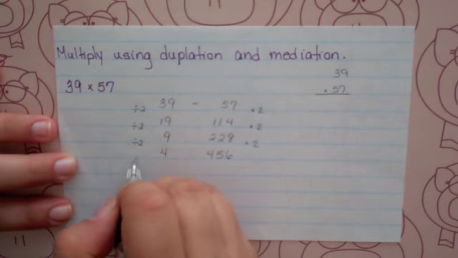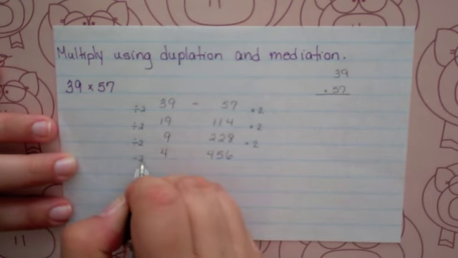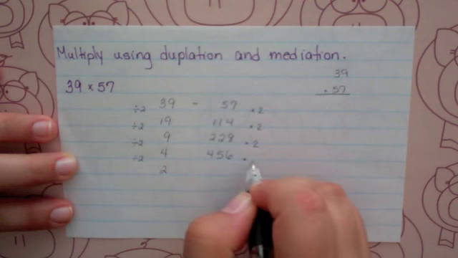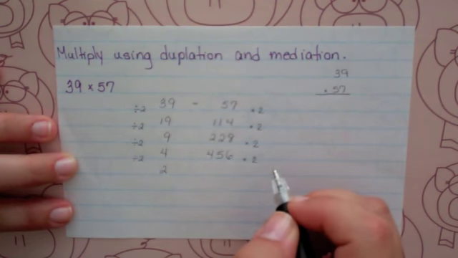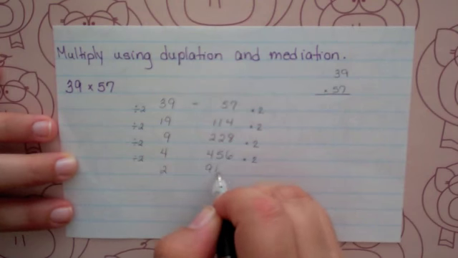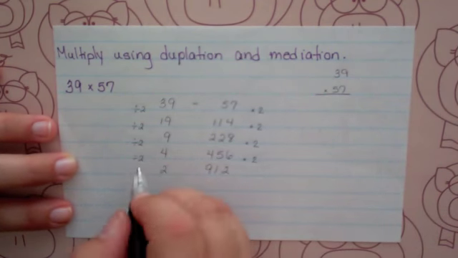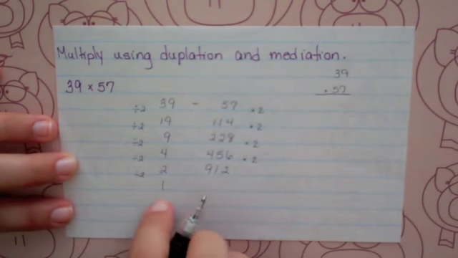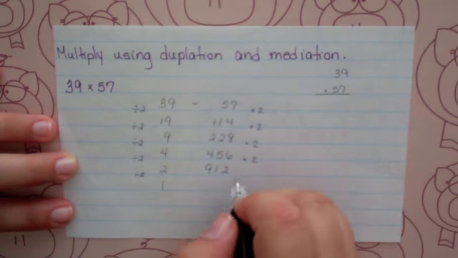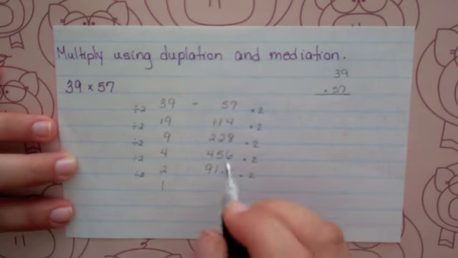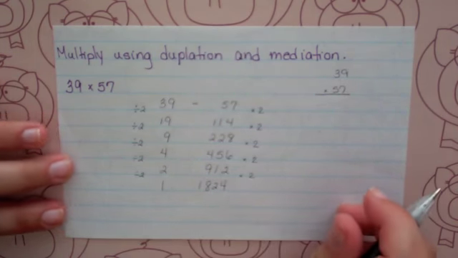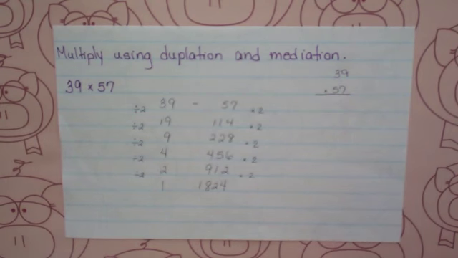All right, do it again. 4 divided by 2 is 2. 456 times 2 is 912. Okay, do it again. 2 divided by 2 is 1. Ooh, we got to the 1. So this is our last step. And 912 times 2 is 1,824. All right. So far, so good?